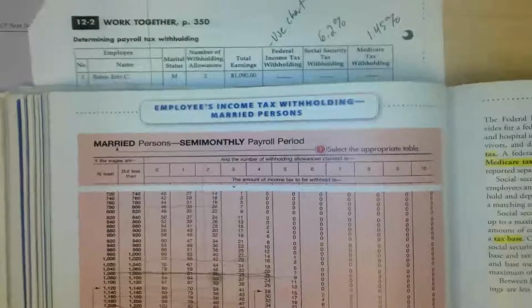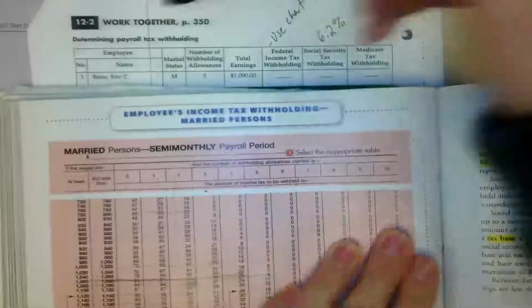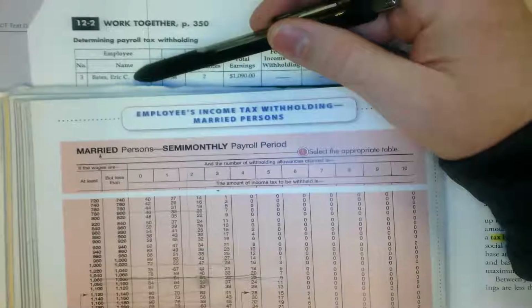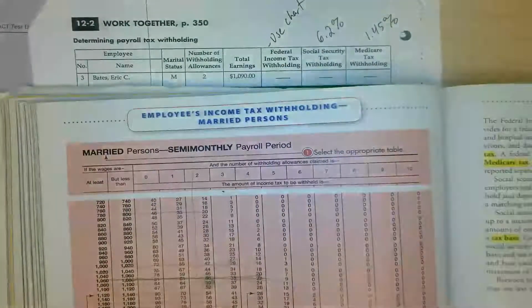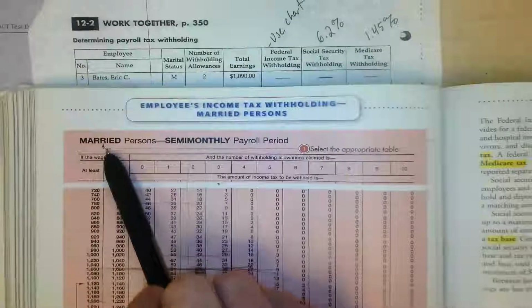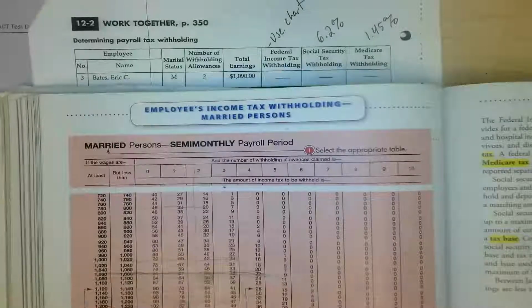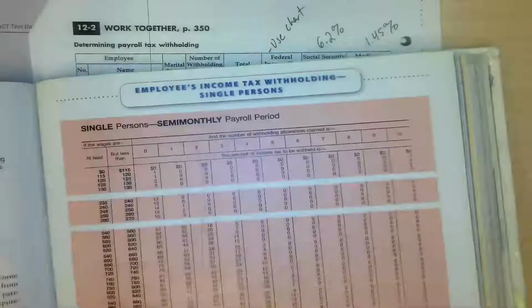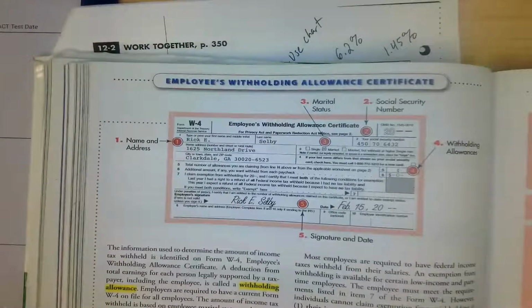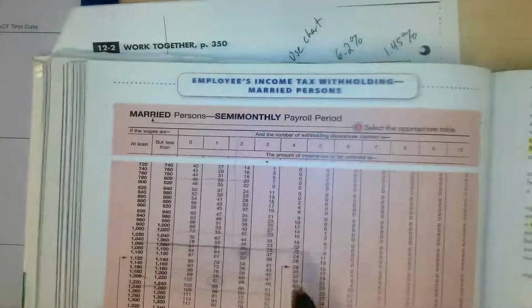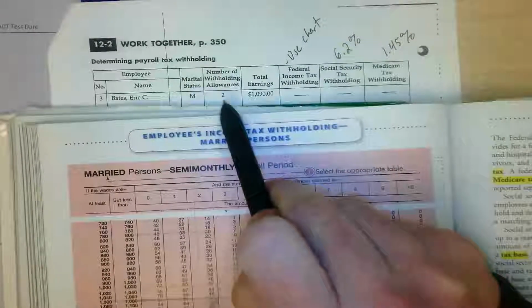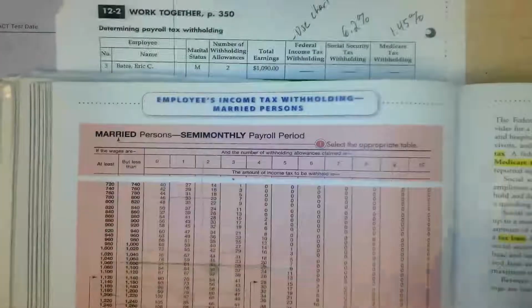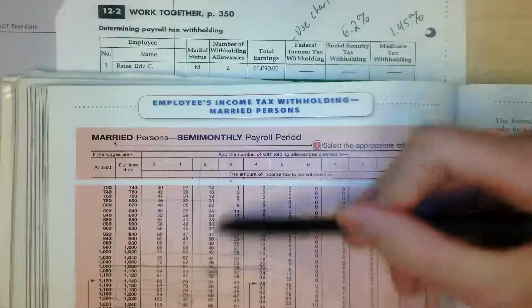All right. So, the first part says, use the chart. We have a person named Eric Bates. He is married, withholding 2, and he earned $1,090. So you have to make sure you're looking at the married chart. There's a single chart over here. The married chart is on page 348. I have it up here for you. Eric Bates is married, withholding 2. So since he's withholding 2, this is the column that you're going to be using.